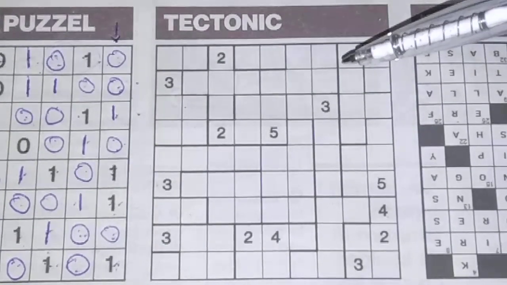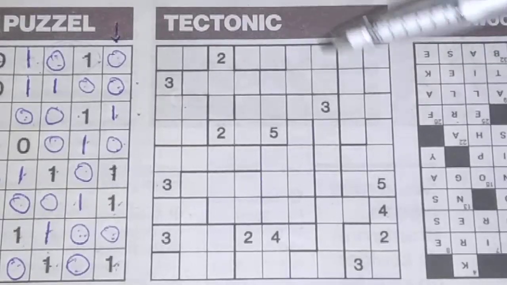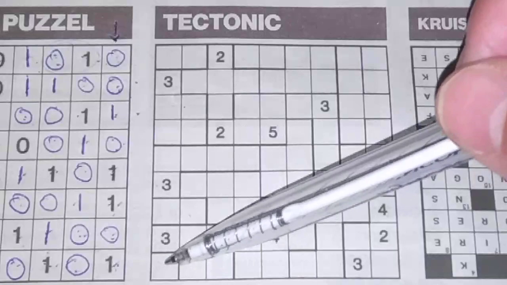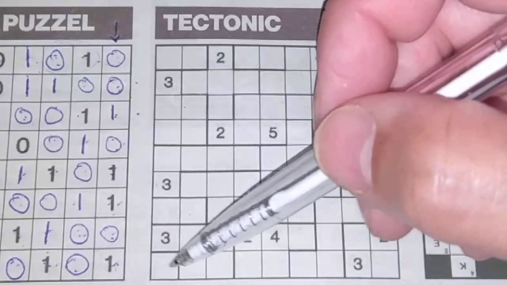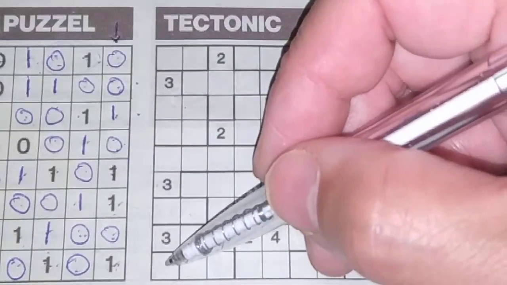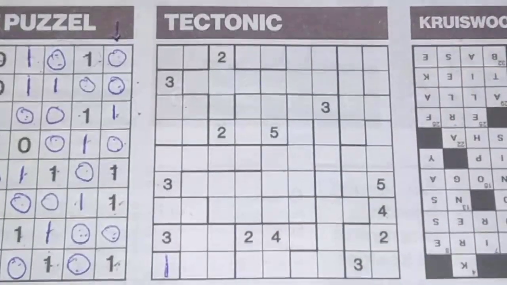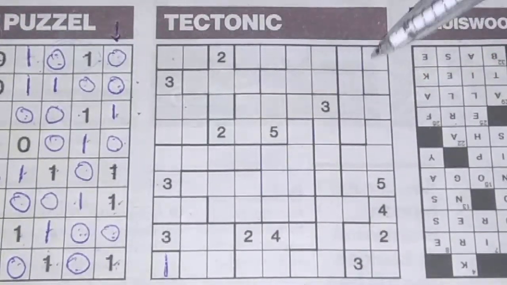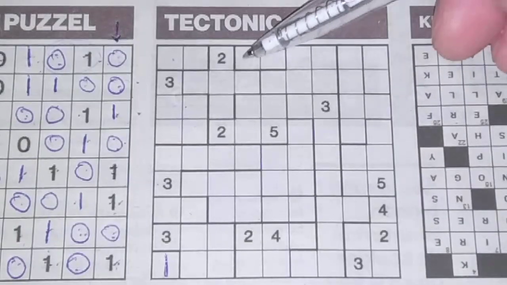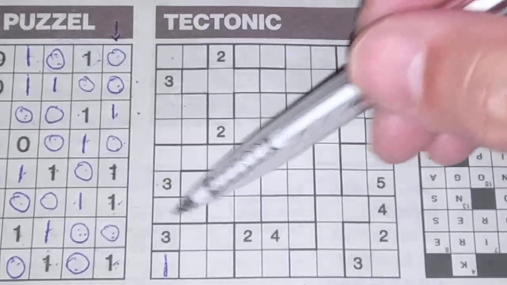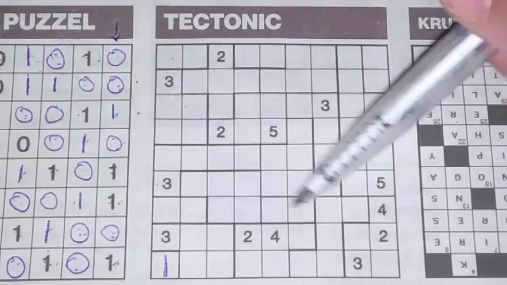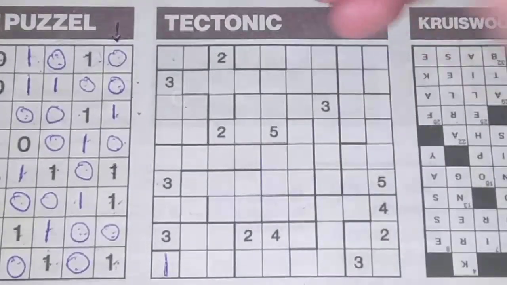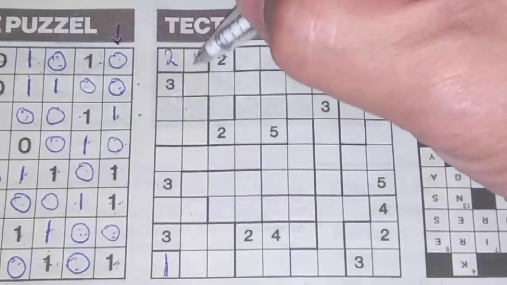Alright, first question. Can we see here the single box? Yes, we find here the single box. So this should be the one. Do we have also dual boxes? Here we have a dual box. There dual box. Here dual box. Here dual box. 4, 5. Wow. We have a 2 here, so this cannot be a 2. This should be the 2 and this should be the 1.